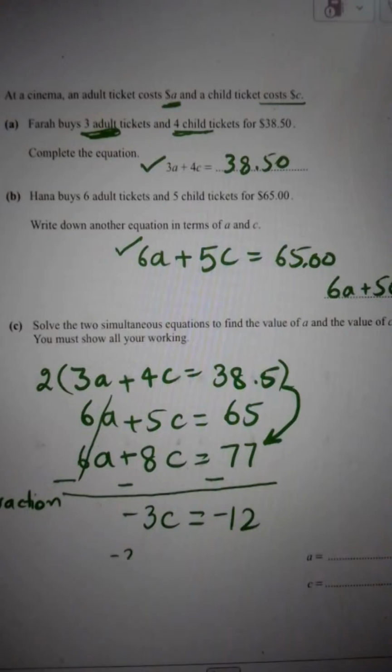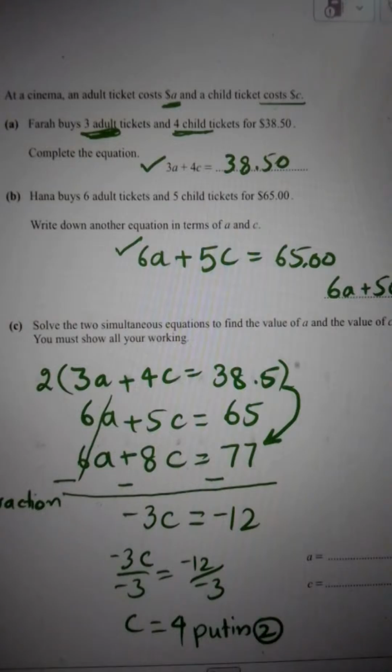Then we divide both sides by minus 3. That gives us the value c is equal to 4, and we can substitute this in the first equation or the second equation, anywhere. I am putting it in the second equation, because the first contains decimals and that would demand more effort for calculation.